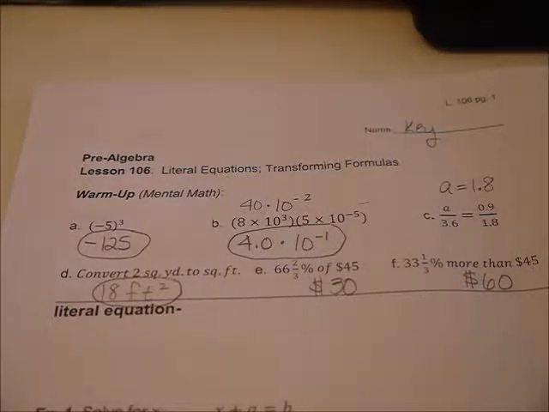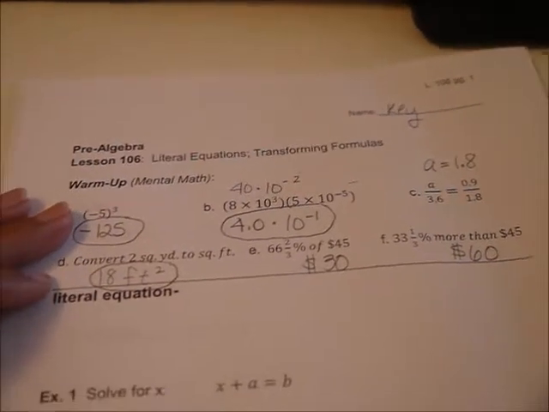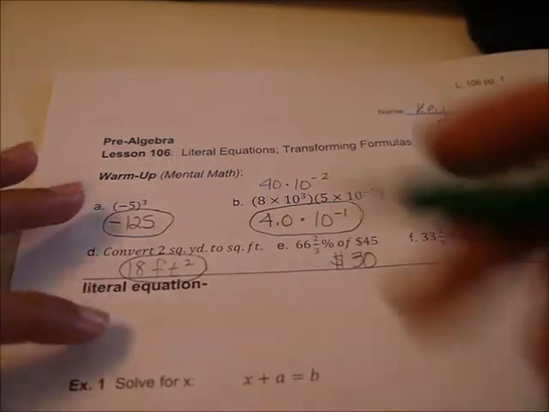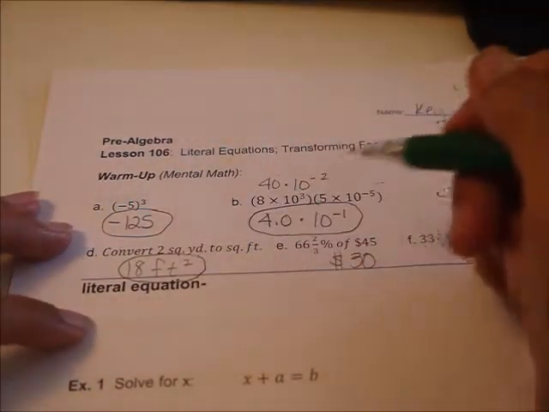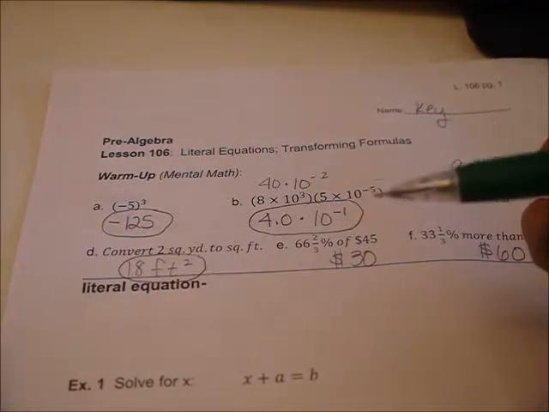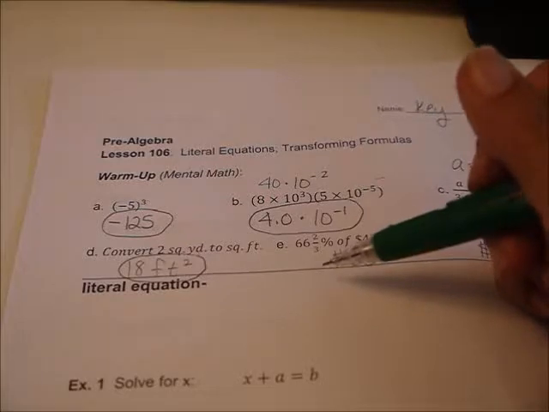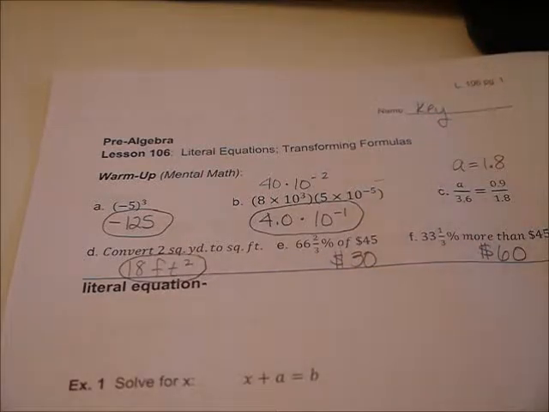All right, so now let's jump into literal equations. We've pretty much been already working on these, so it shouldn't be too bad except for this idea of solving for a letter. A literal equation is an equation that contains letters instead of numbers. So you'll see that we have no numbers in these equations, and we can rearrange or transform the literal equations by using the rules we have learned.